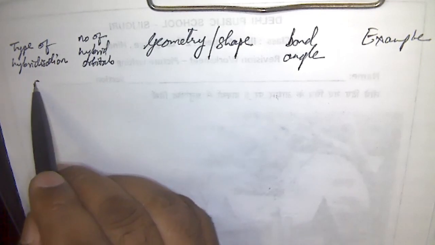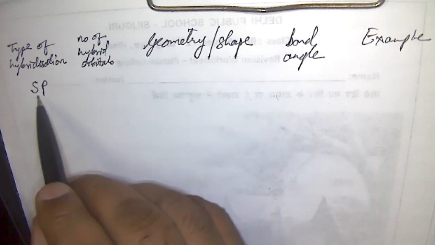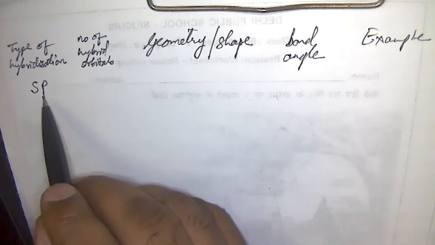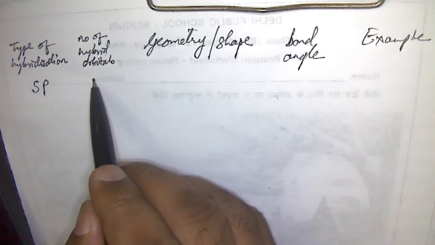We'll start with the smallest one, that is sp. You can have a hybridization that we can call sp hybridization. For this sp hybridization, how many hybrid orbitals will there be? One s and one p are combining, so only 2 are combining. The number of hybrid orbitals will be 2.